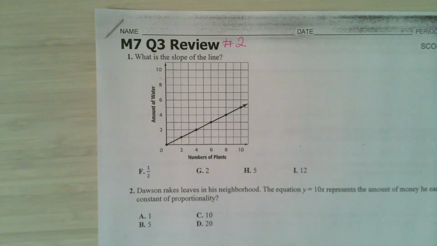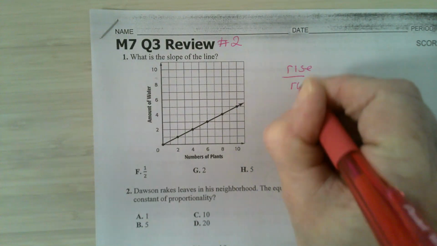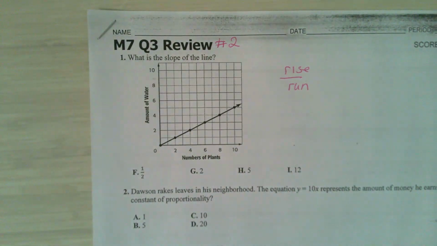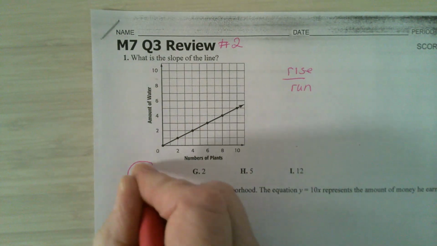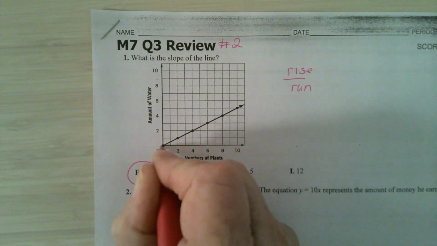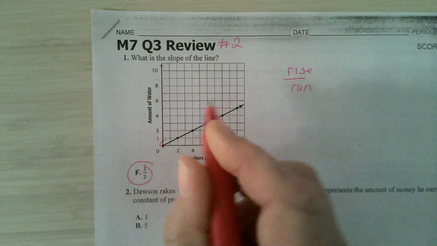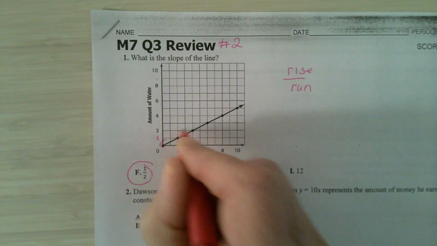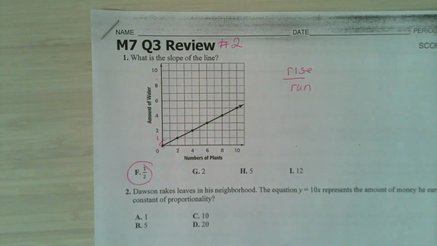In problem number 1, slope, rise over run. Gage, what is the rise over the run in this one? Right, it is F, 1/2. Between the 2 points, this is 1, and that's over to the 2. Here, if you go up, that's 1. From 2 to 4 is 2. It's going to always be 1 over 2 with this one. Let's go on to the next one.